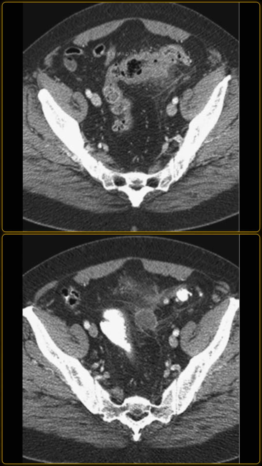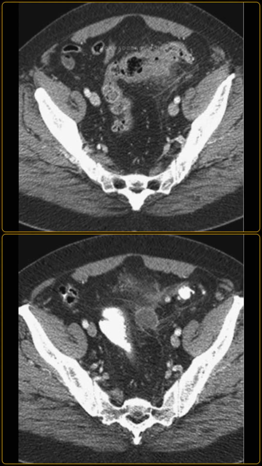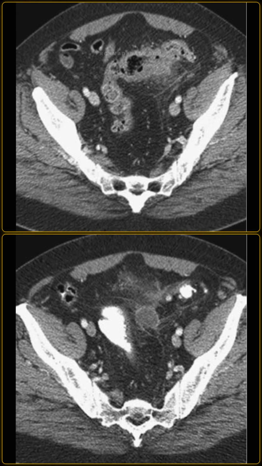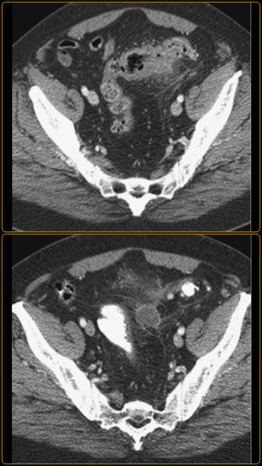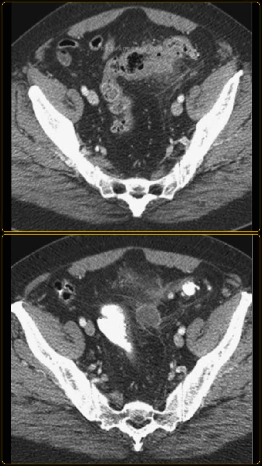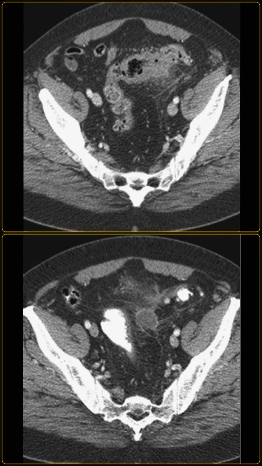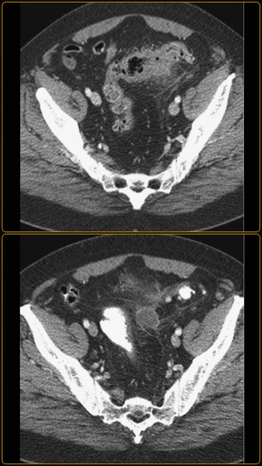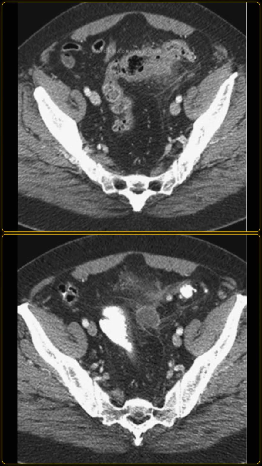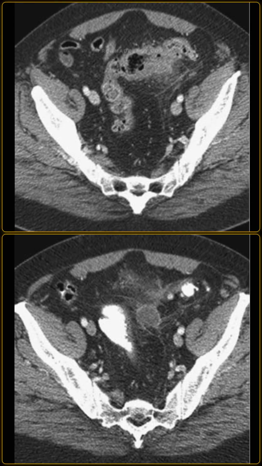A 61-year-old man presents with severe left lower quadrant pain and fever. I am showing you an initial CT and a follow-up CT performed 2 weeks later. Describe the findings on the initial scan first. Okay. The initial CT demonstrates focal asymmetric wall thickening and hyperenhancement involving a segment of the sigmoid colon.